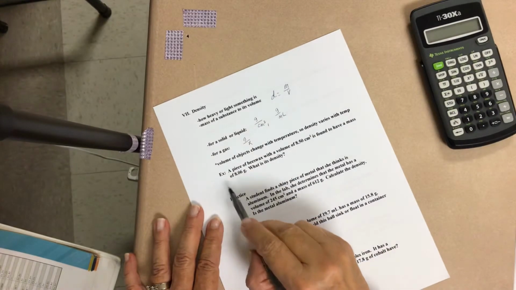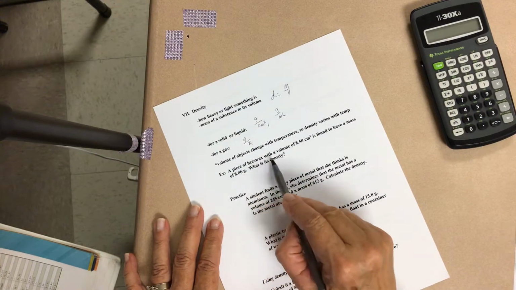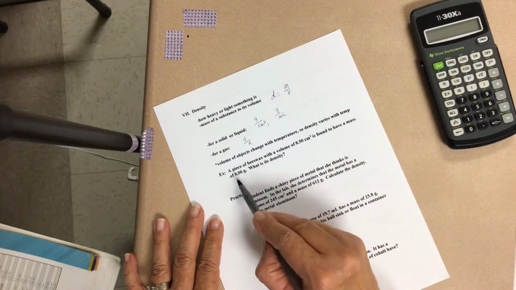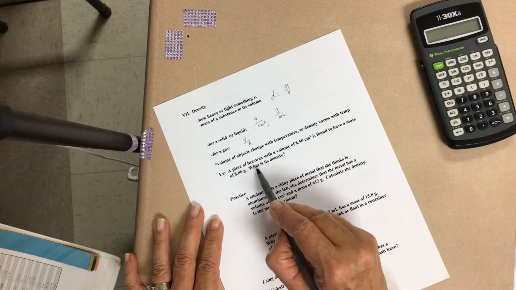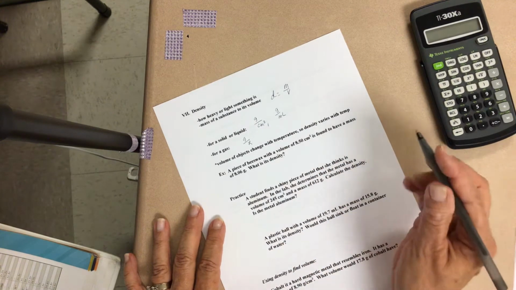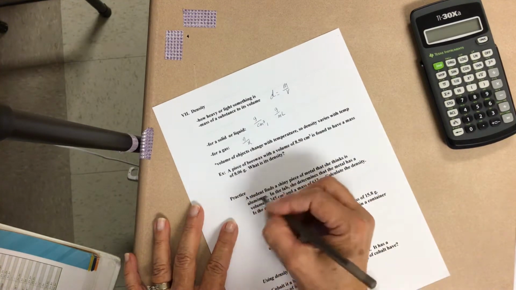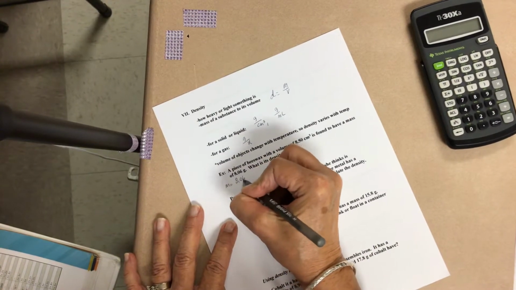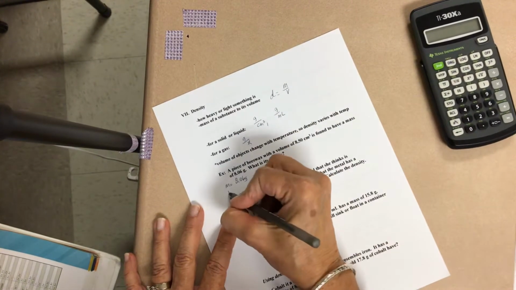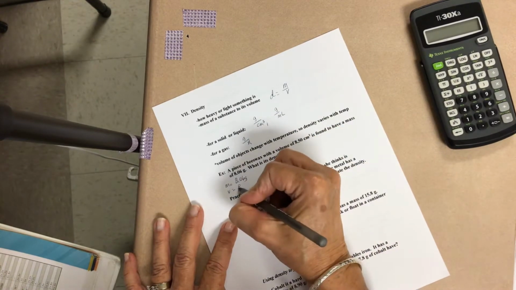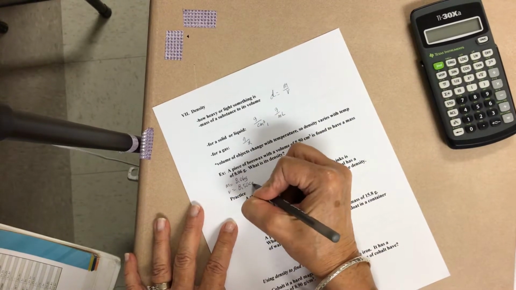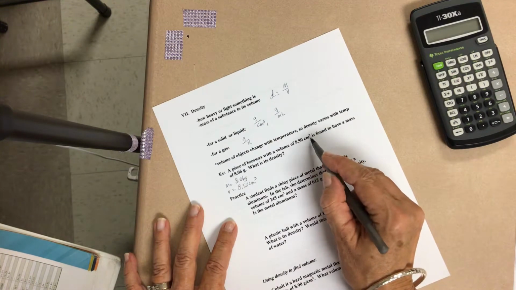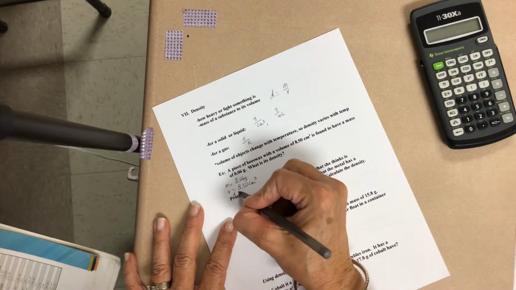Okay, here's our first example. It says a piece of beeswax with a volume of 8.50 centimeters cubed is found to have a mass of 8.06 grams. What is its density? You may or may not find it helpful to list stuff over to the side. So M is equal to 8.06 grams. The volume is 8.50 centimeters cubed. Remember, volume can be centimeters cubed, milliliters, or liters, and we are looking for D.